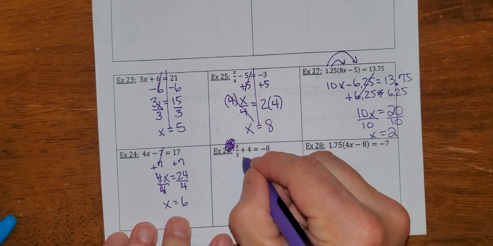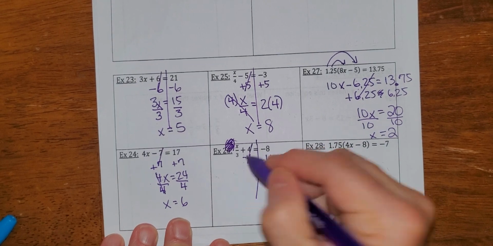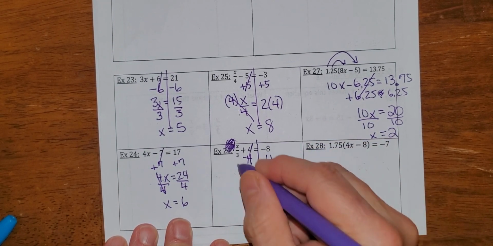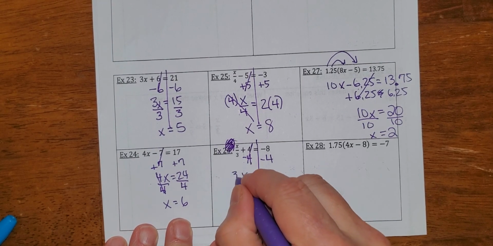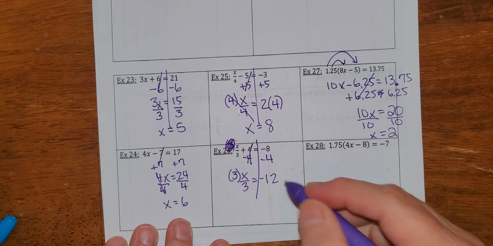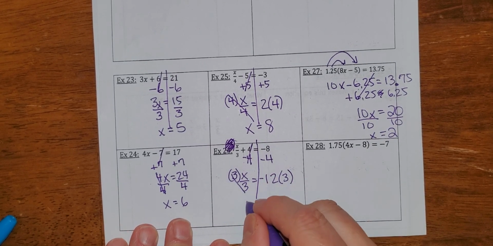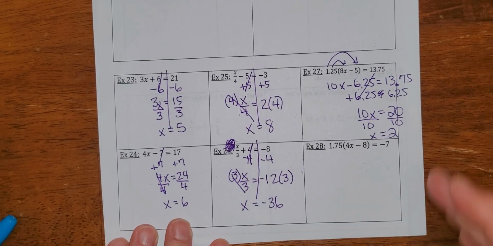Whoa, out of order. Subtract 4 from both sides. I was looking at the next problem in my head. So I canceled that, and then this is negative 12, and then you've got x over 3. How do you get rid of a 3 on the bottom? Well, you put a 3 on top, and that's understood to be multiplied, so you multiply the other side by 3. These 3's cancel or become 1. x is equal to negative 36. All right, let's move on.